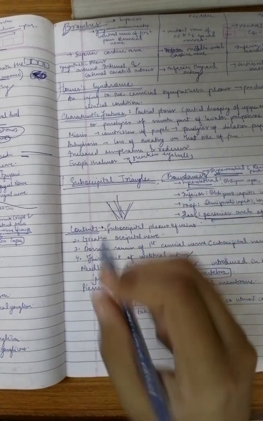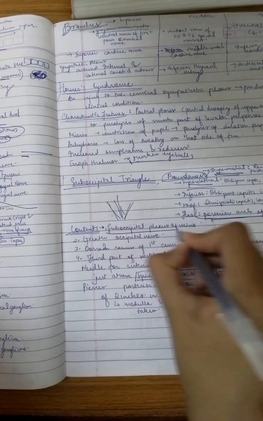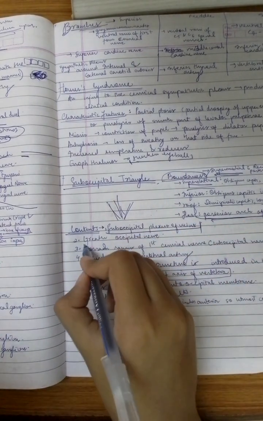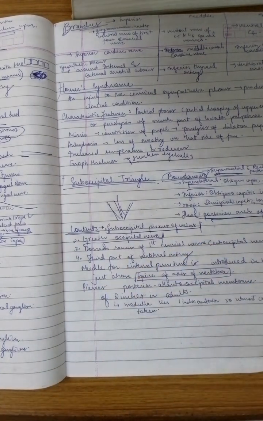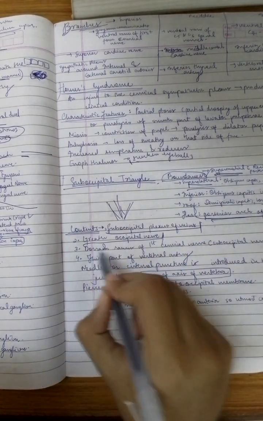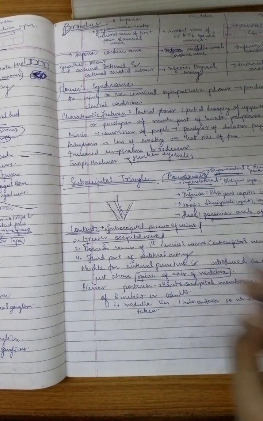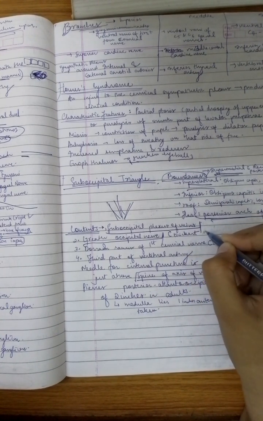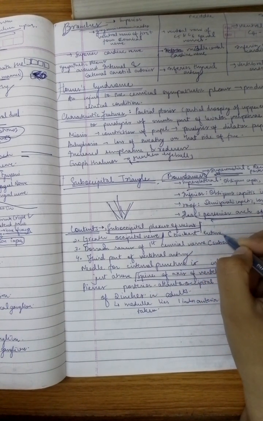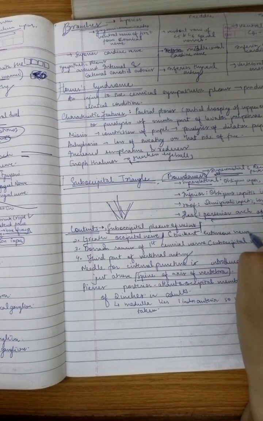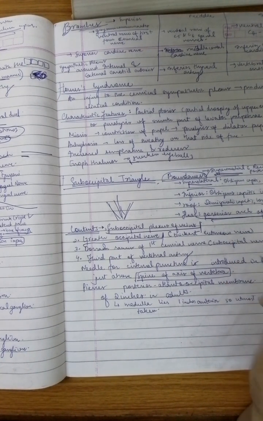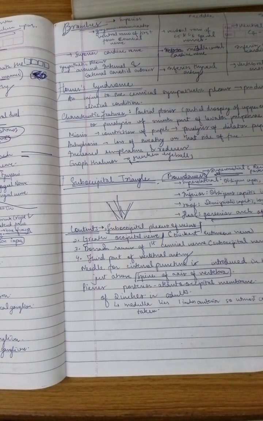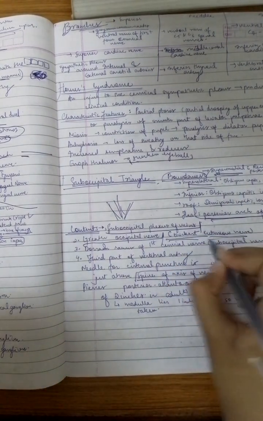It forms this. Now the contents are suboccipital plexus of veins. Then greater occipital nerve. Greater occipital nerve is actually the thickest cutaneous nerve of our body, or the longest cutaneous nerve of the body. Something about this is actually thickest, the thickest cutaneous nerve of our body.